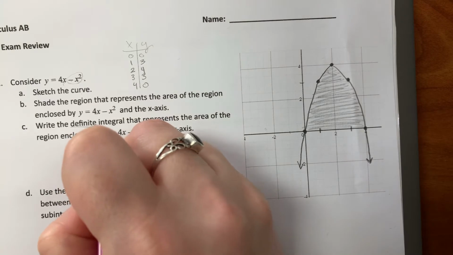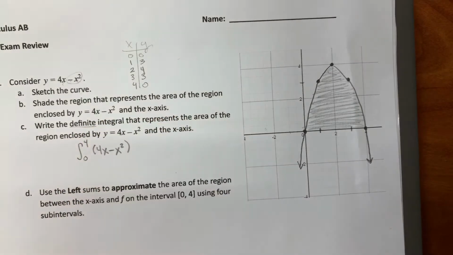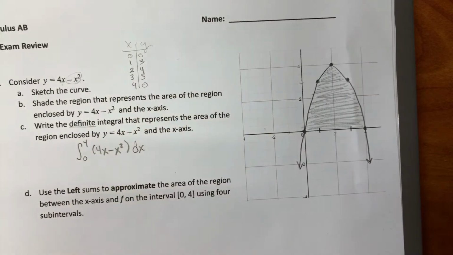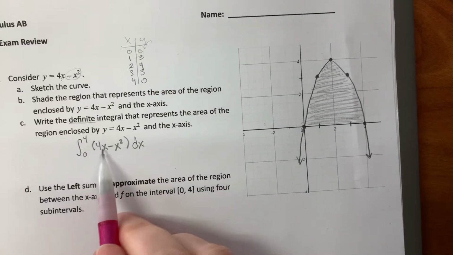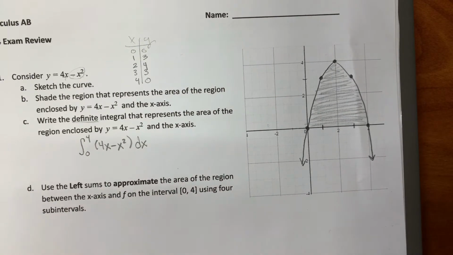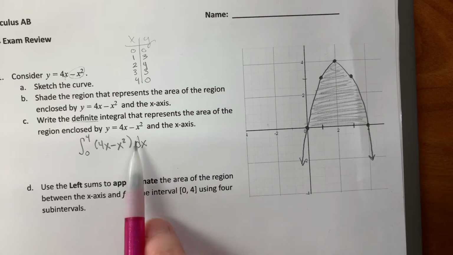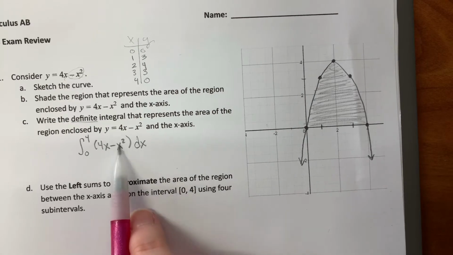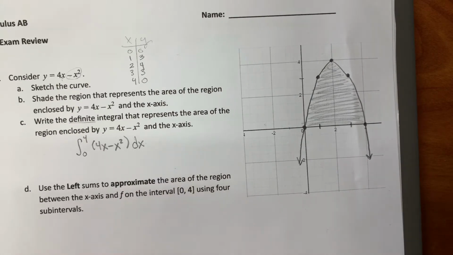And then I'm taking the integral of this function. So that's just 4x minus x squared. And then dx, don't forget your dx on the end. I would also always put parentheses around your function. That way it's not just dx attached to the x squared, it's the whole thing.